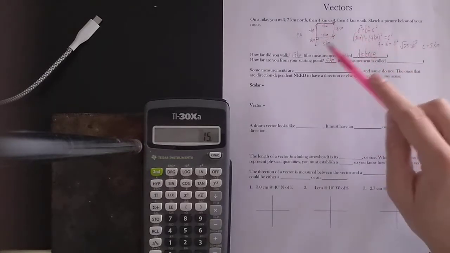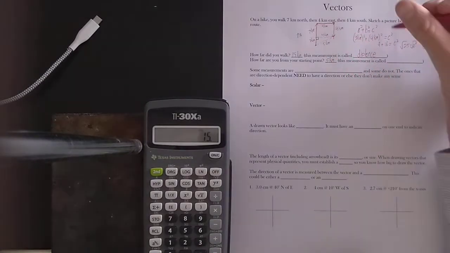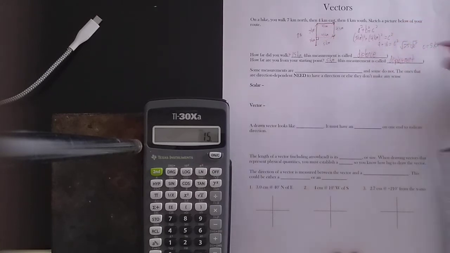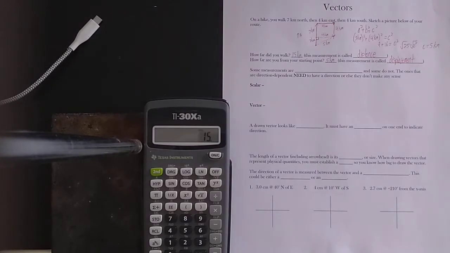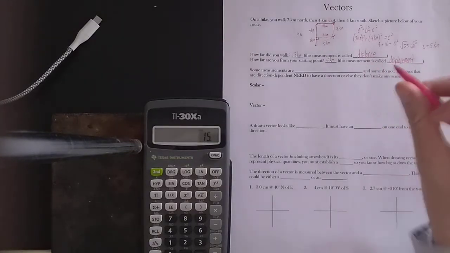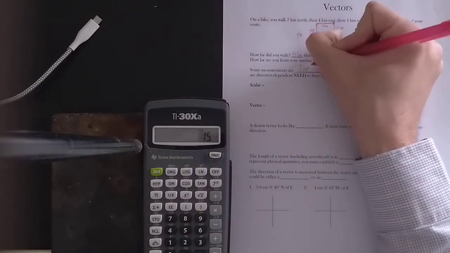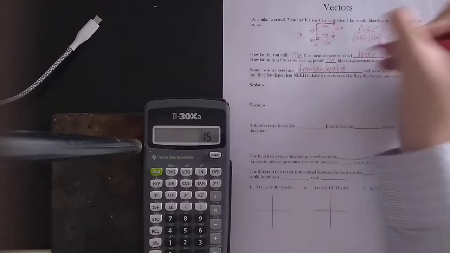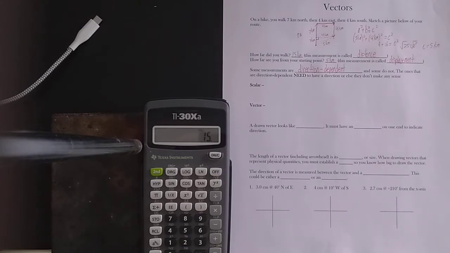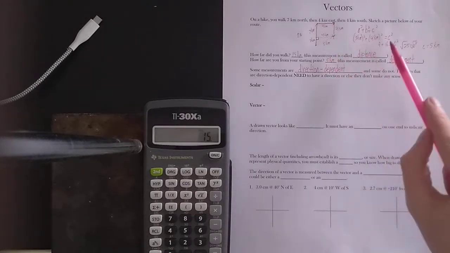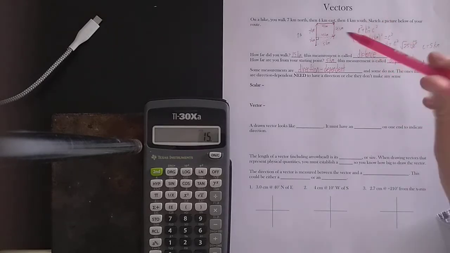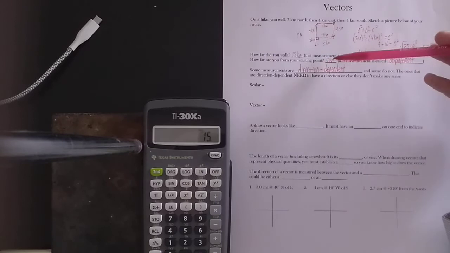The measurement of where you are from your starting point is known as displacement. Okay, displacement. That is how far you are from your starting point and in what direction. Some measurements that we make this year are known as being direction-dependent measurements. In other words, these measurements are incomplete if you don't say what the direction is. All right? So this displacement that I'm talking about, that is a direction-dependent displacement.